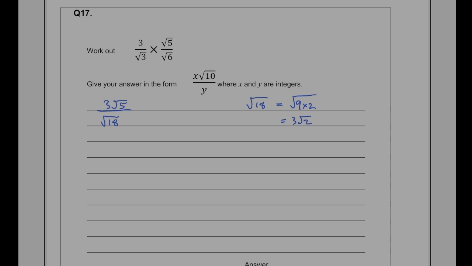So let's just change that slightly. So we're going to call that 3 root 5 over 3 root 2. I'm only going to do this as a shortcut just because I find it easier. So rather than times through by the denominator, I'm just going to times through by root 2 over 2 to rationalise the denominator.